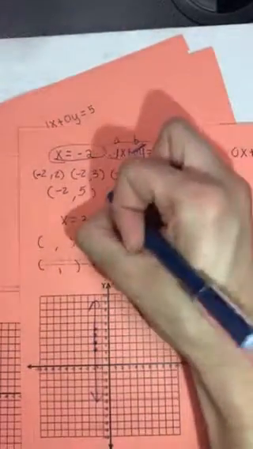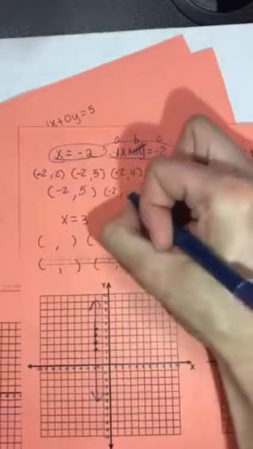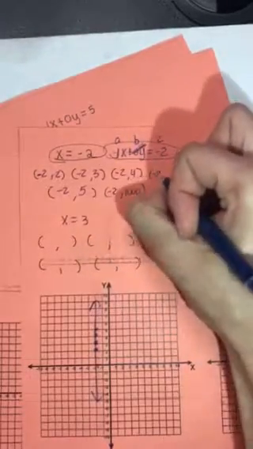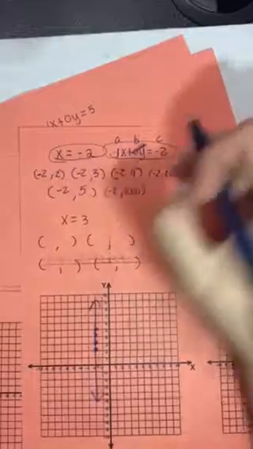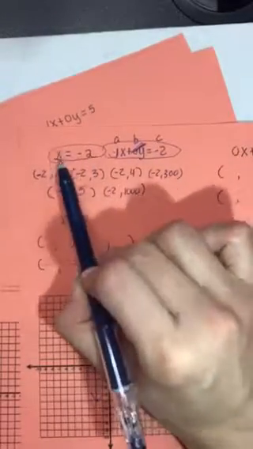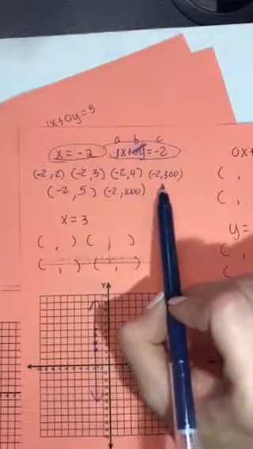So I want you to think, you could come up with solutions forever. (-2, 1,000), (-2, 300). All that has to happen is that x has to equal -2.